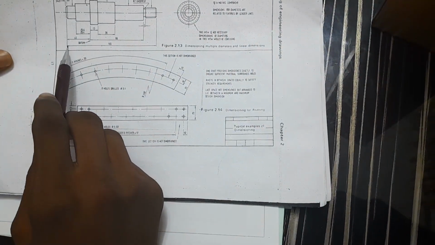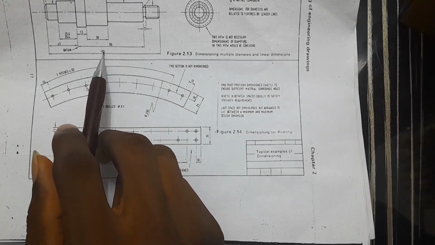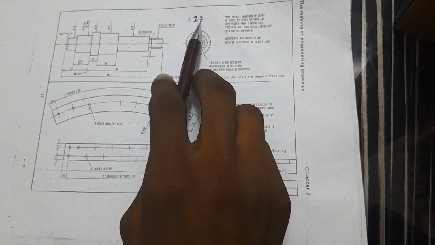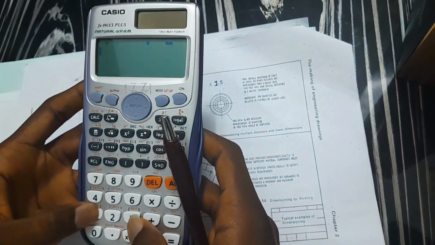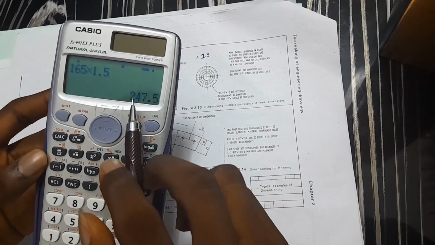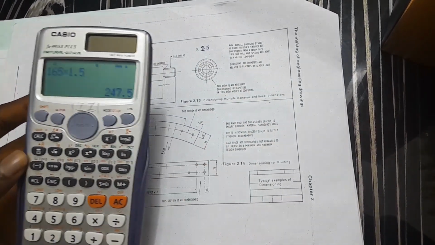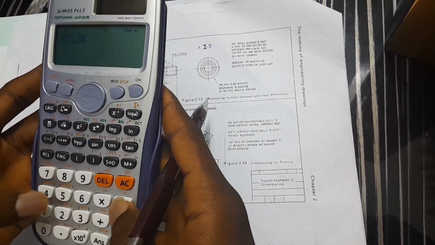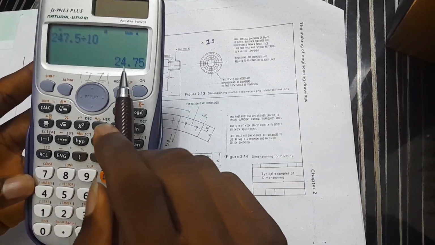So moving forward, we are going to get this distance from here to this place, which is the length of our whole diagram. Here it is written 165, and we are using 1.5, so we're multiplying everything by 1.5. So I will multiply this 165 by 1.5. We're using our calculator. 165 multiplied by 1.5 is 247.5. For you to get it on your ruler, you can just divide 247.5 by 10, which gives us 24.75.